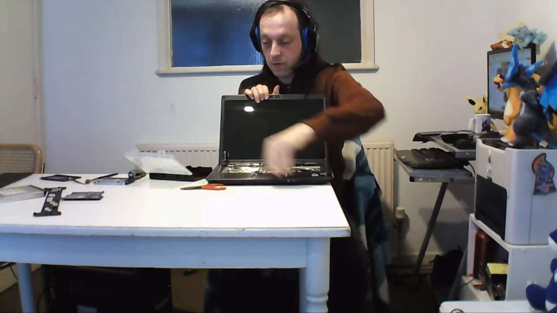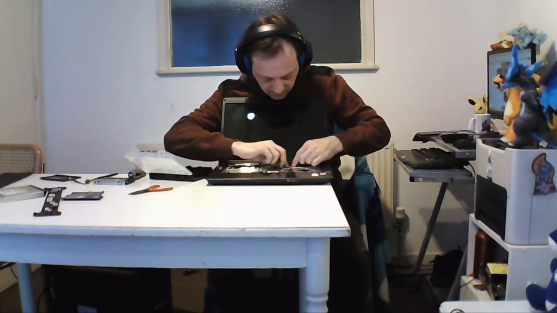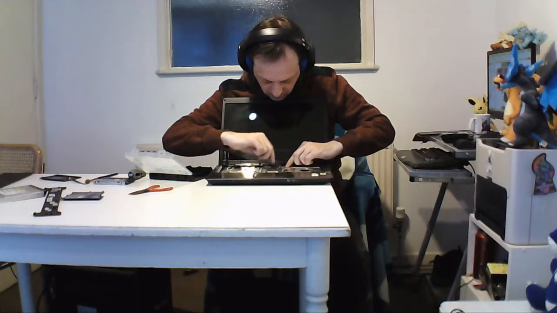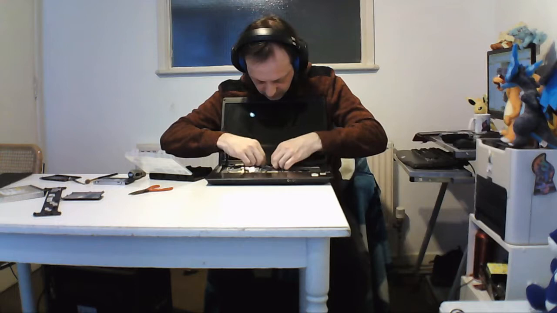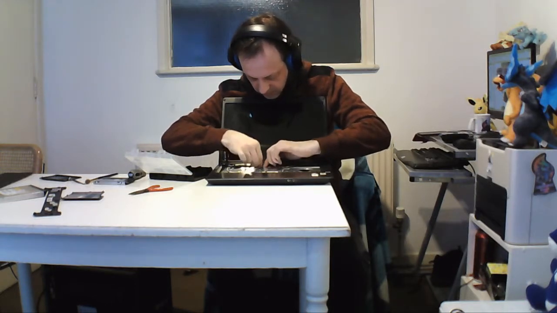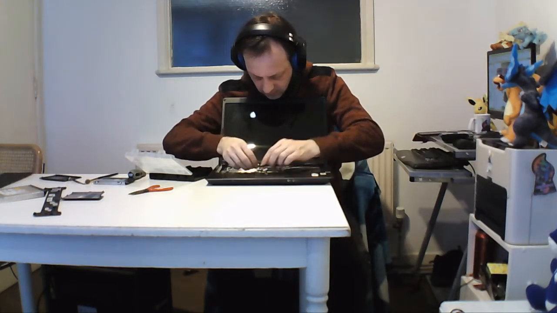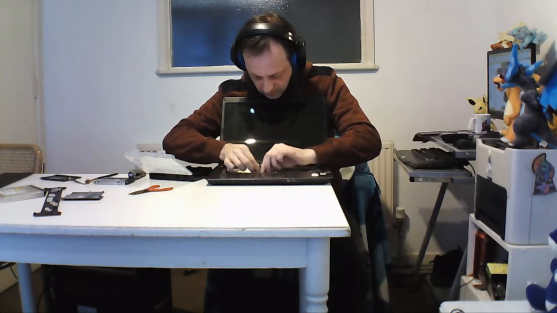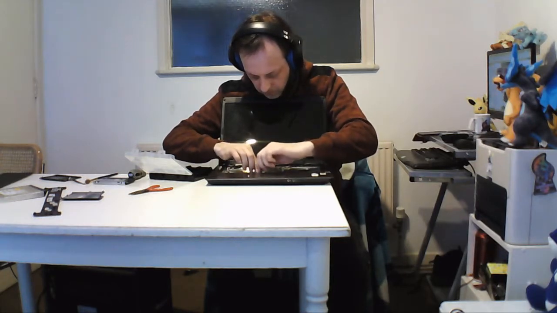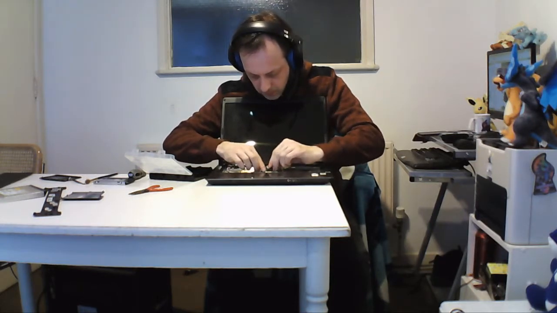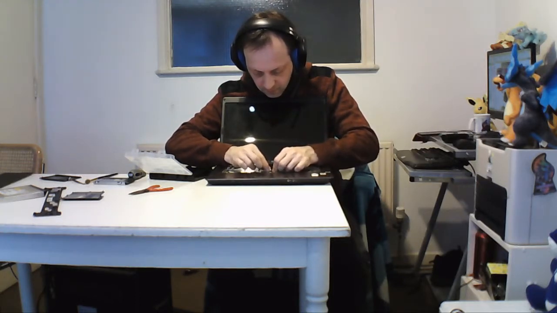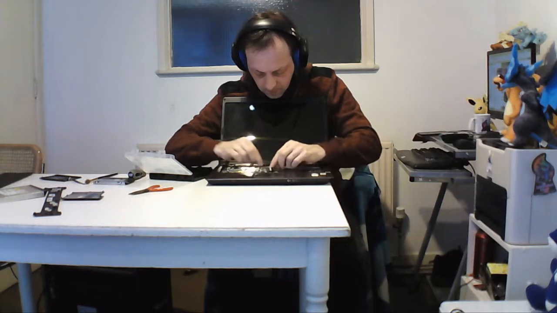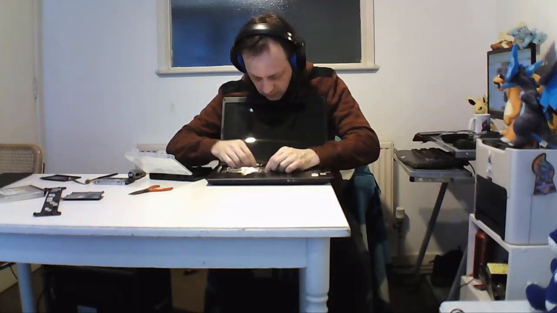So we just got to put all of the connectors back in on the board from this. So this is the webcam. So that goes in there. That goes in there. That goes in there. And it just clips into a socket. So some things just plug in. That's that. That's that in.